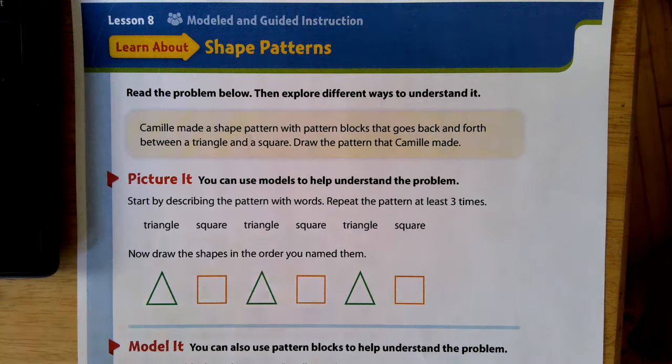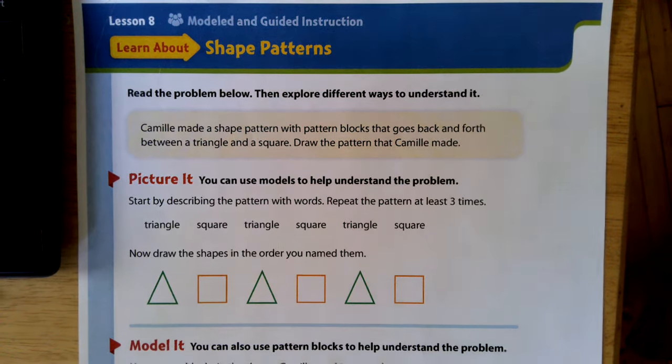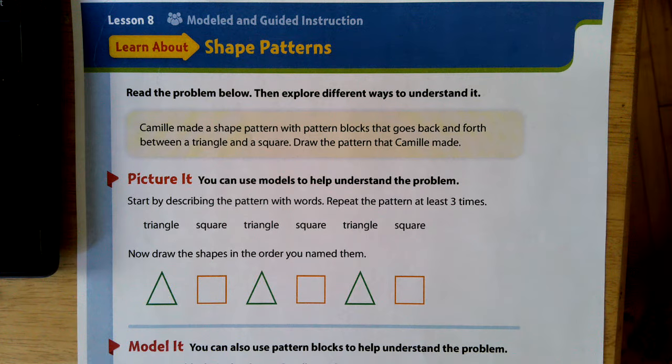Right? So you've just completed the number patterns questions. Now, not only are there number patterns, but shape patterns too. So you can find patterns in numbers and with shapes. So this problem says Camille made a shape pattern with pattern blocks that goes back and forth between a triangle and a square. Draw the pattern that Camille made.